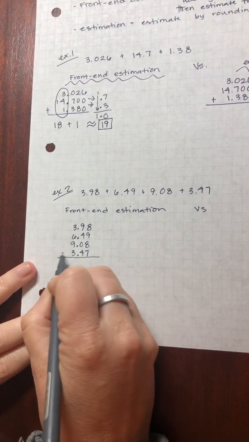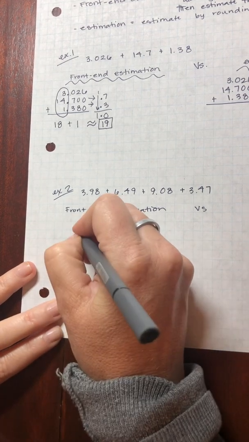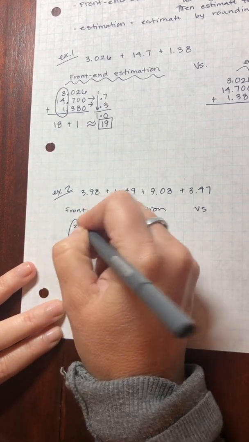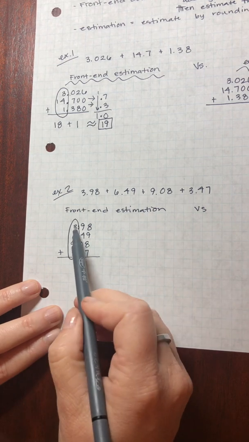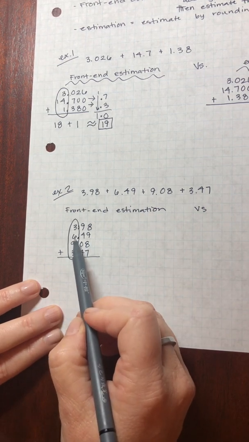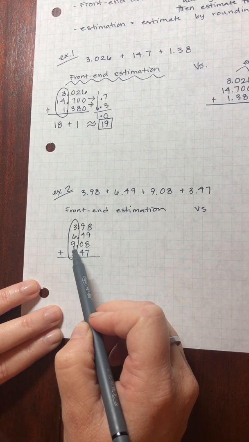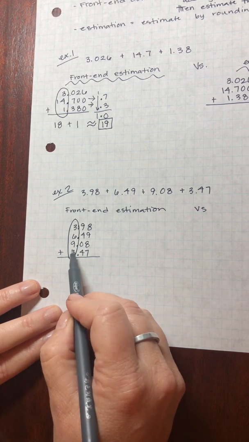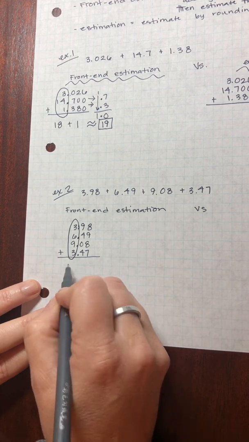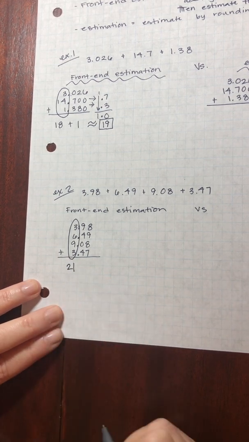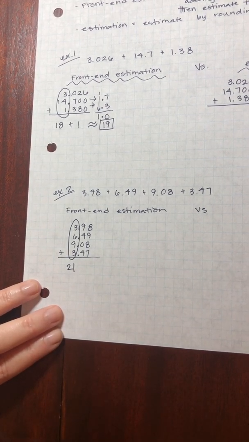And I'm adding. So I'm going to take the front and I'm going to add them. So I have 3 plus 6, that's 9. 9 plus 9, that's 18. And then plus 3 more. So 18, 19, 20, 21. So I have about 21 from front-end estimation.